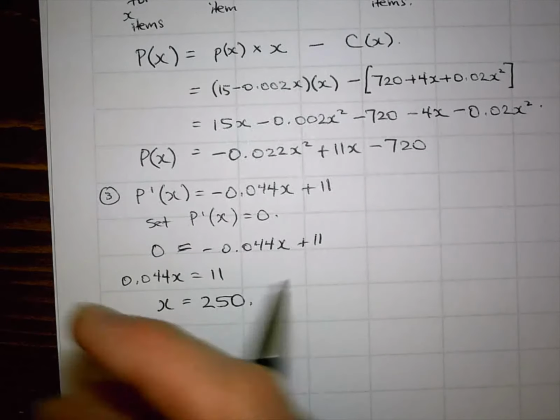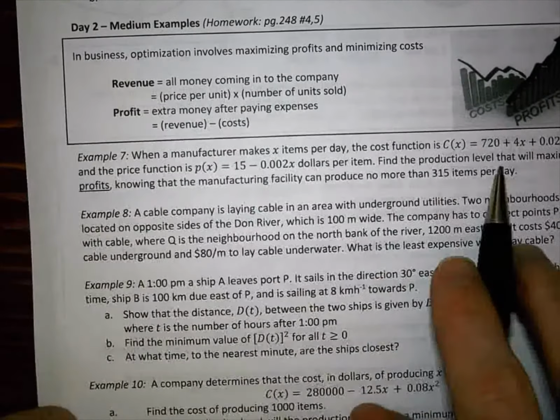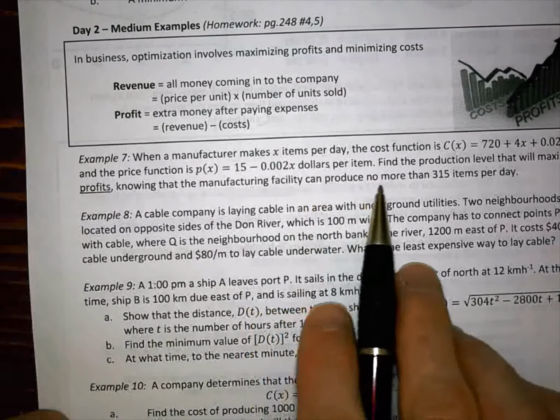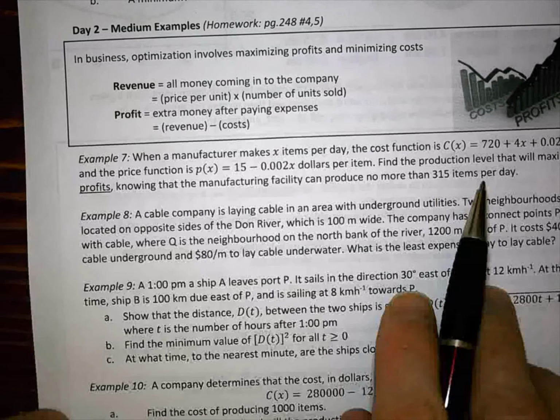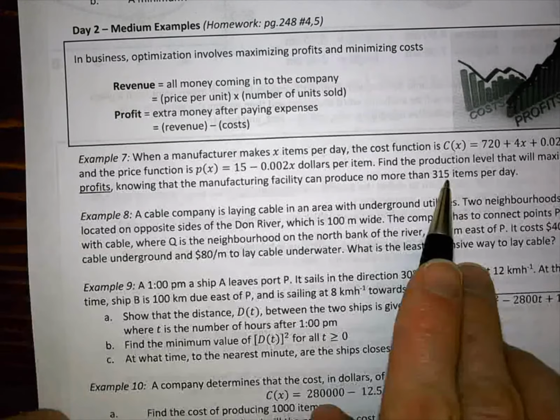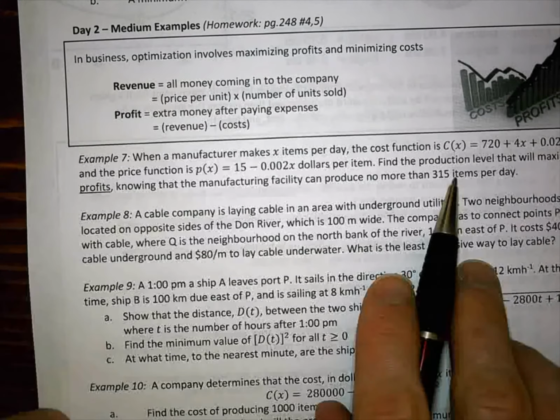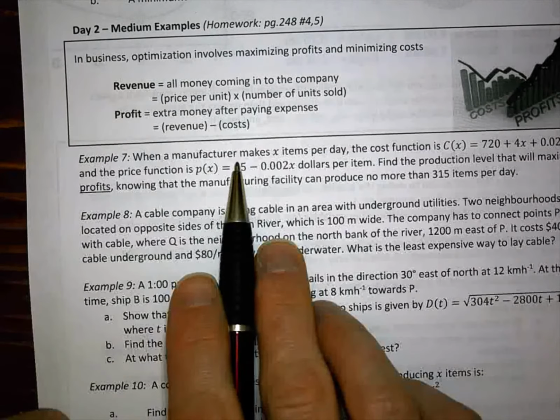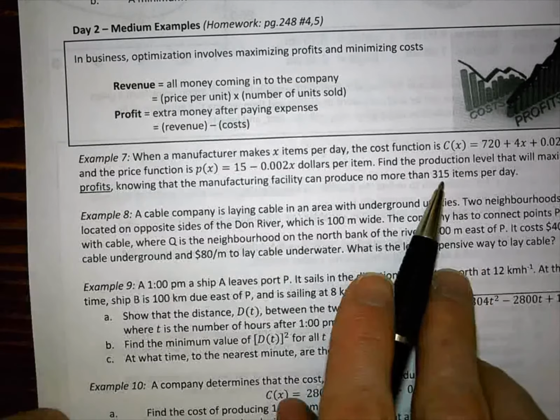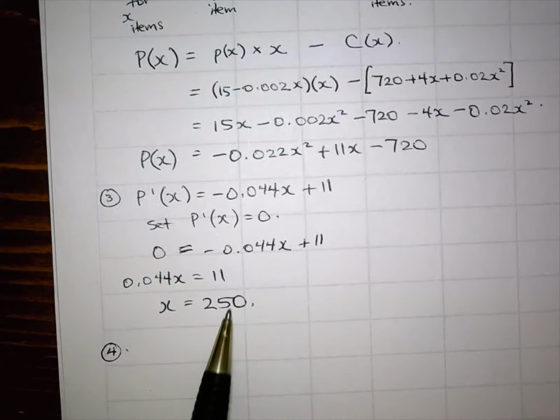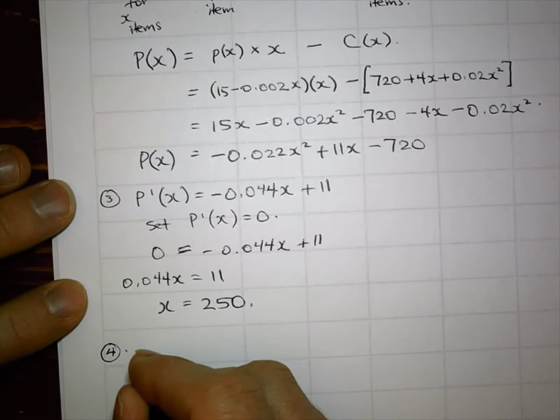However, let's look at the question again. What was it asking? Find the production level that will maximize profits. Okay, I found it. Oh wait, knowing that the manufacturing facility can produce no more than 315 items per day. Well, 315 items per day, this is an endpoint. This is kind of giving you an interval. The factory can produce, well, I guess it could produce 0 items. That would be one endpoint. And it can also produce 315 items. So even though I think 250 is the maximum, I should check the endpoint just because maybe it's also a really high point.